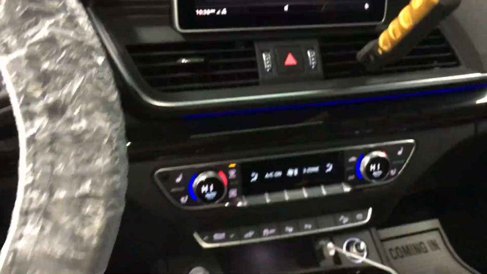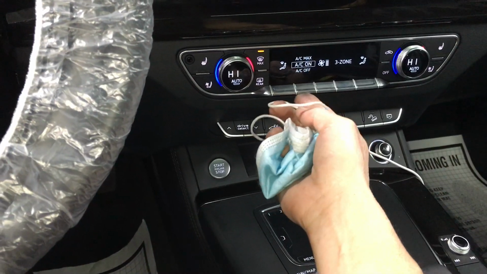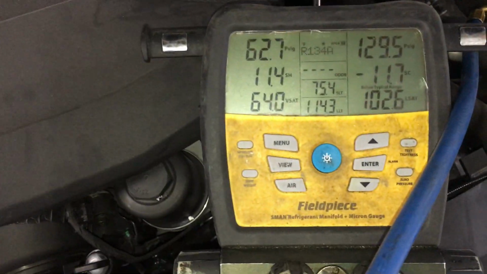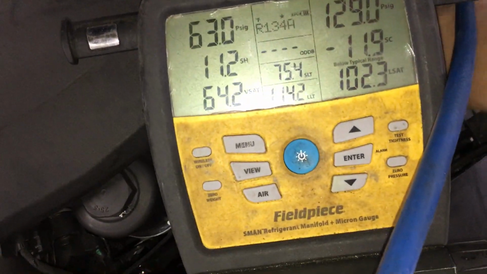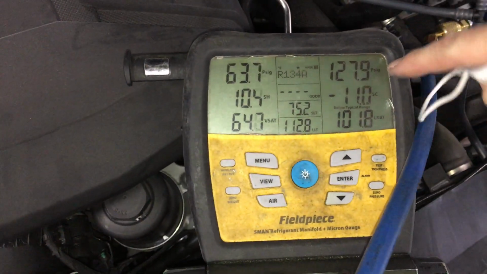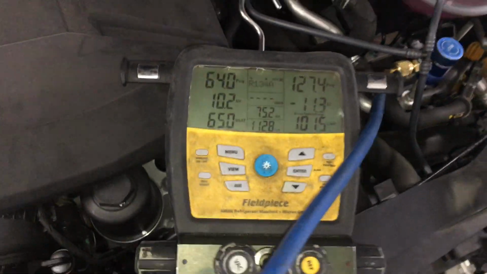Got a check engine light. System doesn't want to come back on. Okay. But it is an electric compressor, so it might not be. Yeah, electric compressor. Is it running? I don't hear it. I don't feel it. And I have a falling pressure and a rising low side.